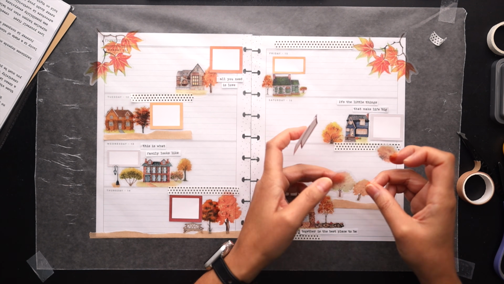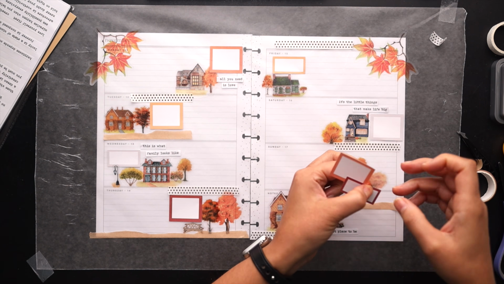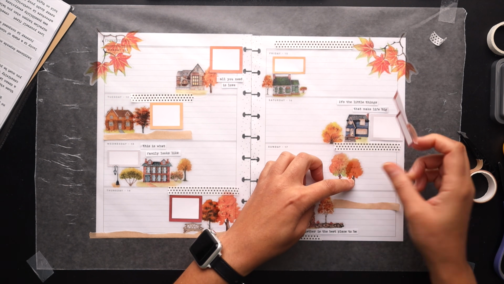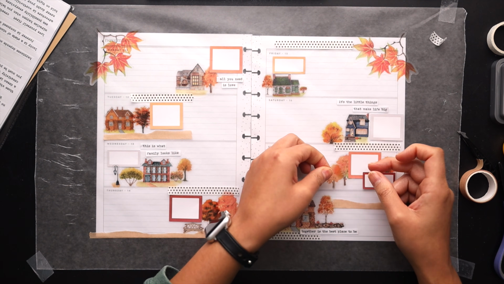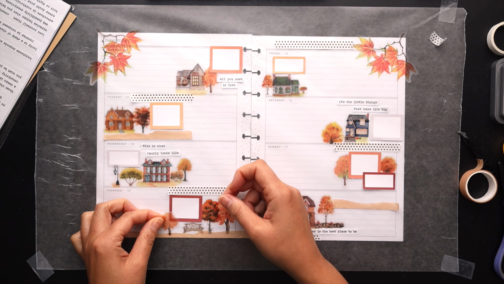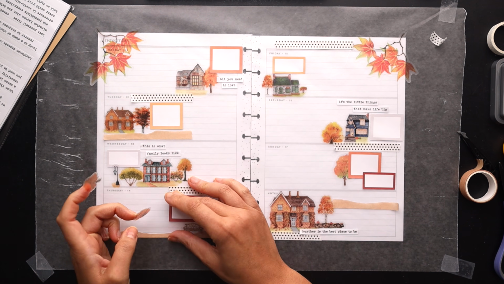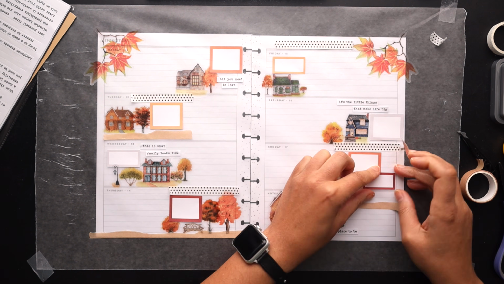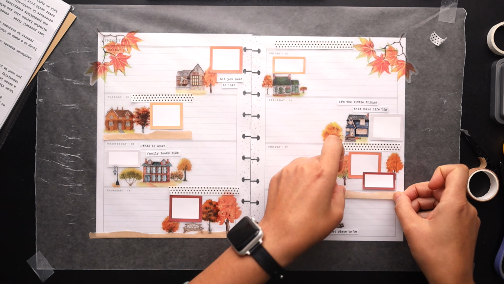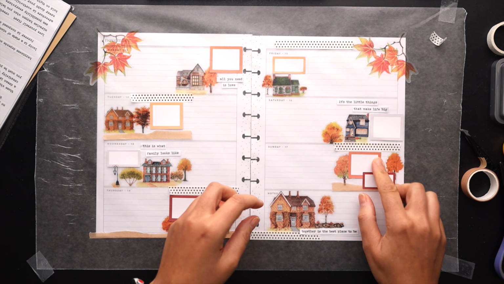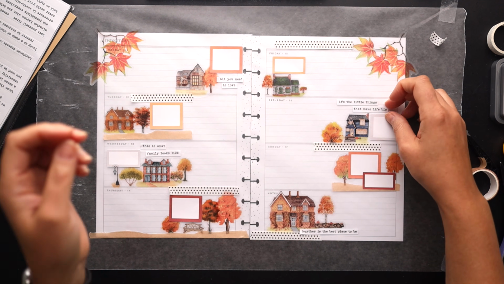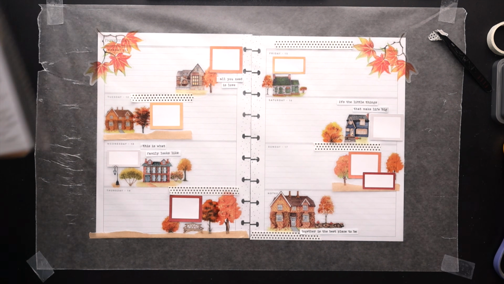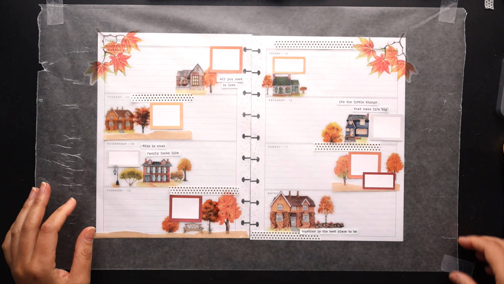Again, thinking about functionality, I need that space on the side for my checklist, so I can't have it go too far over towards the spine. Maybe I'll adjust the positioning of the specific stickers just to make it all feel okay. I'm going to move that dot washi over a little bit so it's not so stacked on top of each other in that area.